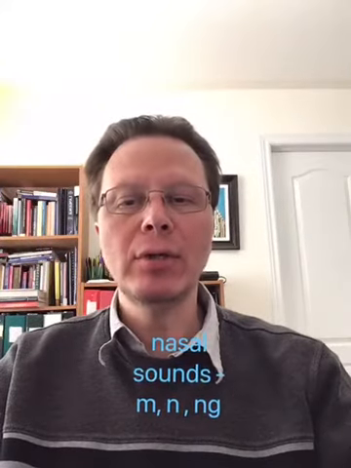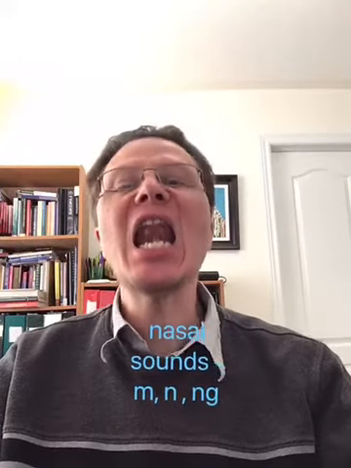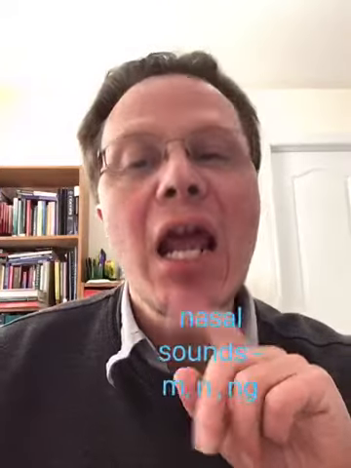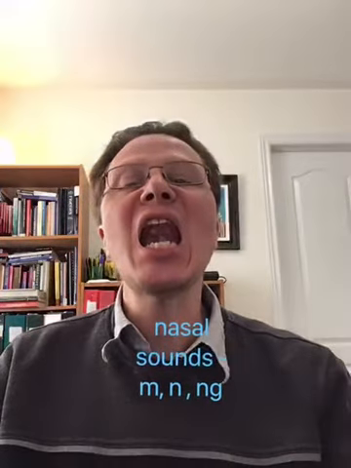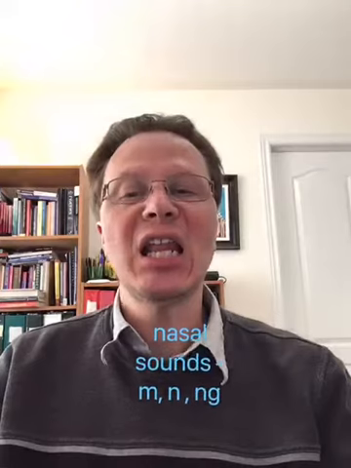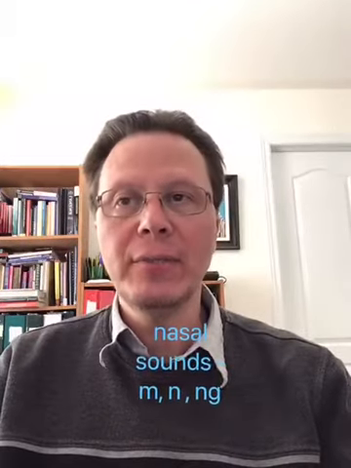Okay, so with the n, the tongue is touching the alveolar ridge, which is just a little bumpy ridge, a little bit behind your teeth, like here. Okay, that's the alveolar ridge. Okay, whereas m is probably very universal in human languages.